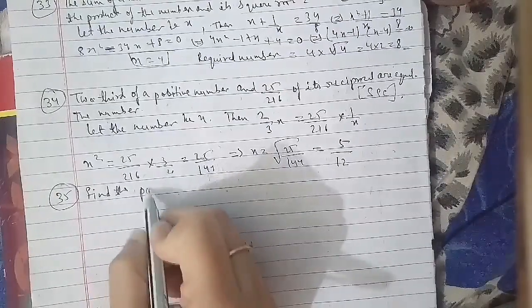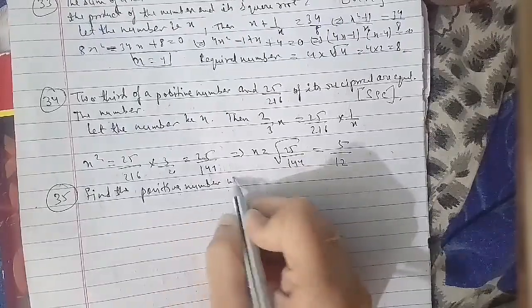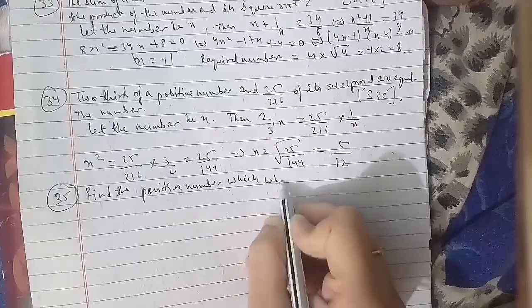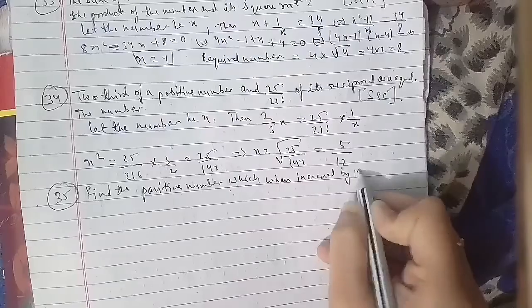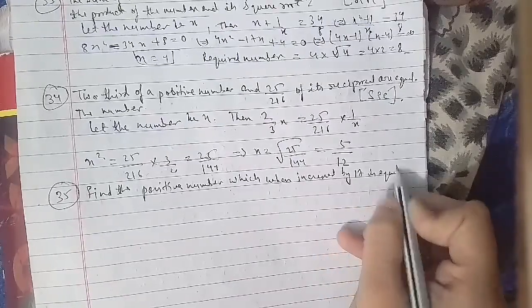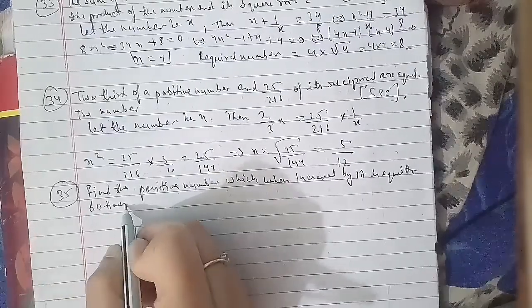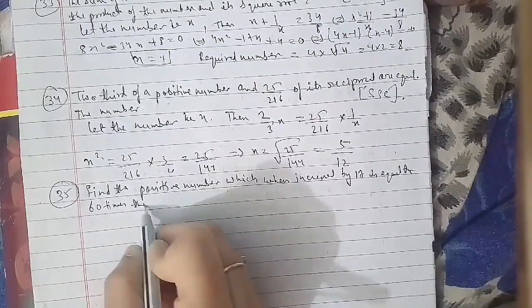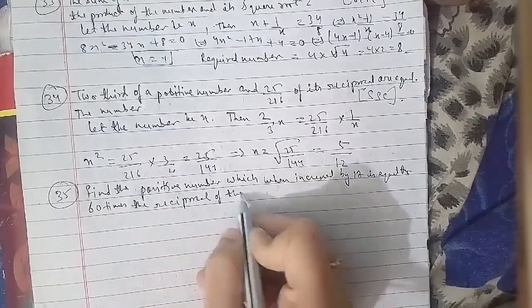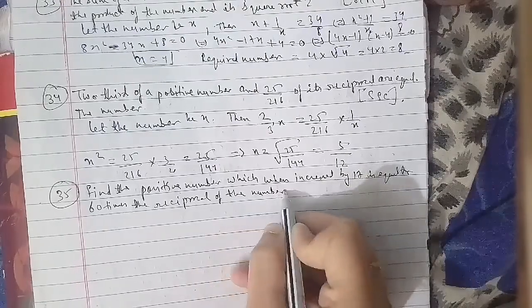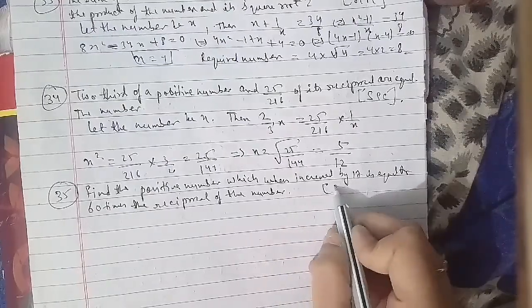So let the number be x. Then x plus 17 equals 60 upon x. Further, it is x square plus 17x minus 60 equals 0. Break it out, factorize it: x plus 20, x minus 3 equals 0. So the answer we get is x equals 3, because the number will not be negative; it is a natural number.